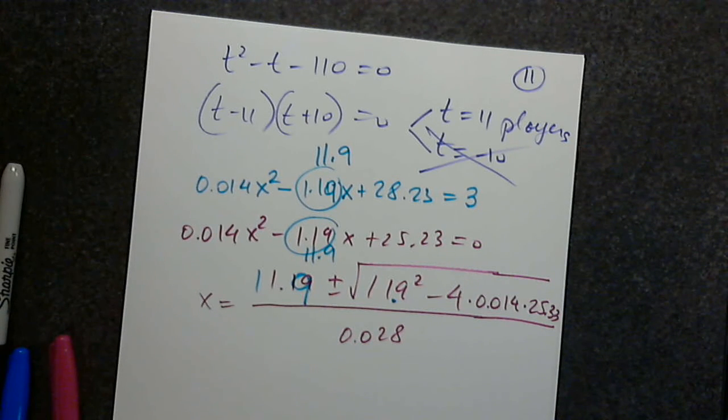It didn't. Okay, I'm just going to start from scratch. So 11.9 plus the square root of 11.9 squared minus 4 times 0.014, or maybe I missed a 0 in there. 0.014, no, I don't think so.